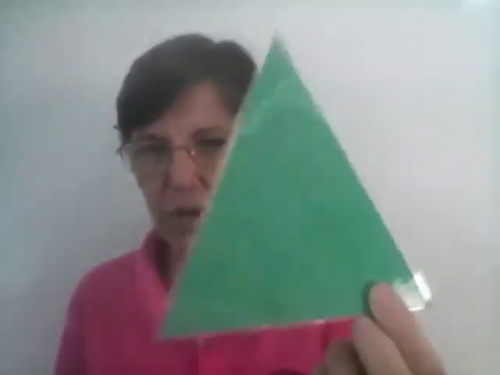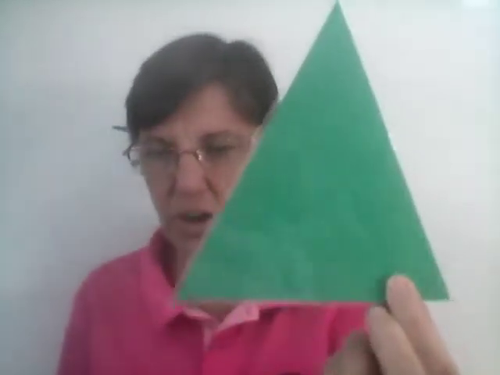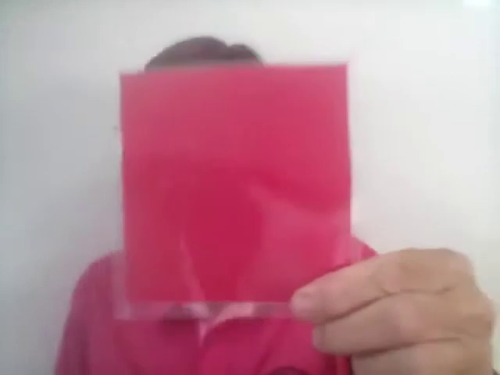We have, what's this one called? 3 sides, called a triangle, that's right. What's this one called? 2 longs and 2 shorts. Rectangle. How about this guy? Square. Last one, diamond.